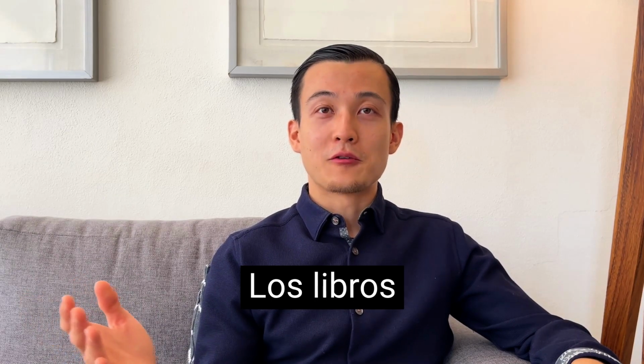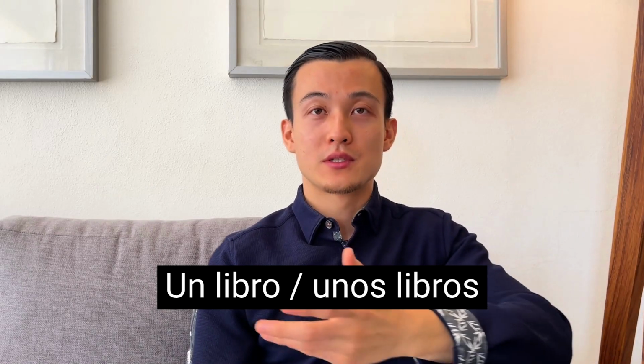In plural, that would be los libros. So el and los are the definite articles that we say in grammar to describe masculine nouns. And if you want to talk about some books or just one book in general, it would be un libro or unos libros. These are the indefinite articles that I mentioned earlier, but these are just some grammatical terms. You don't have to remember that.